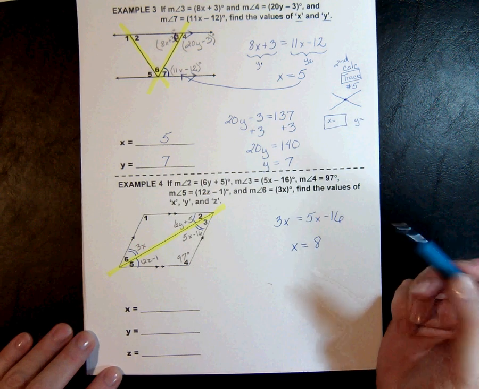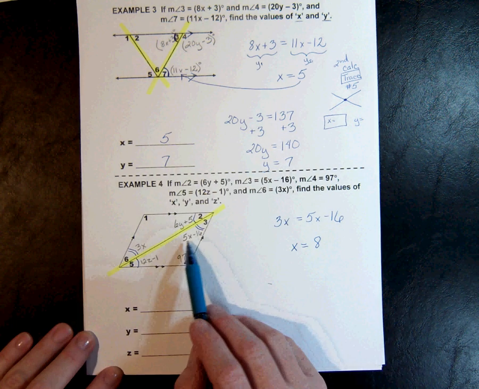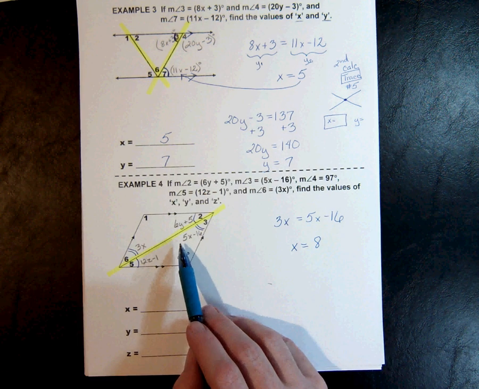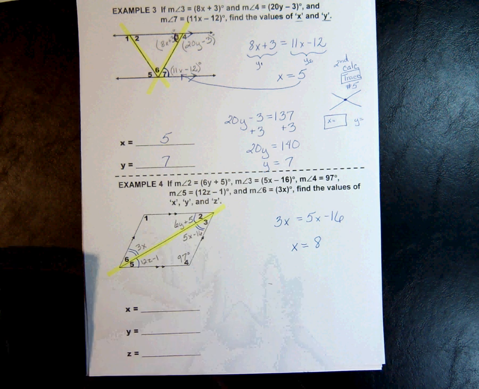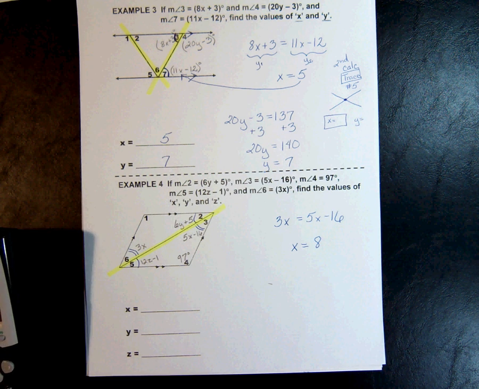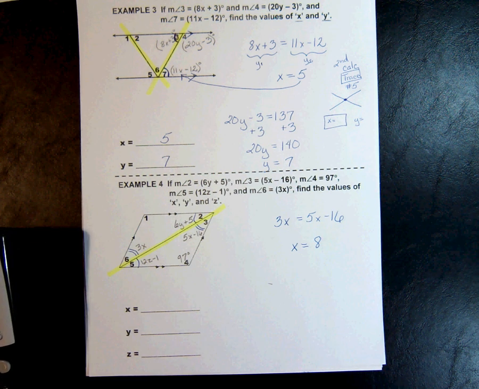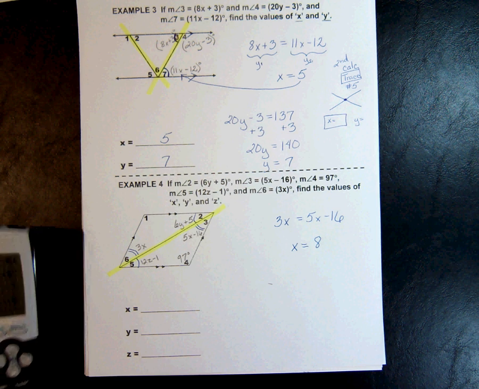So plugging in 8, 8 times 5 is 40. And 40 minus the 16 is equal to 24.